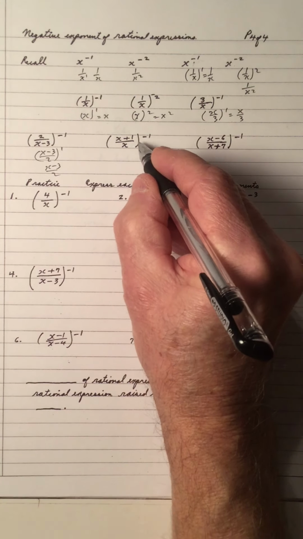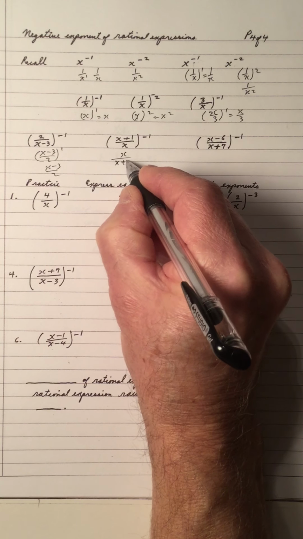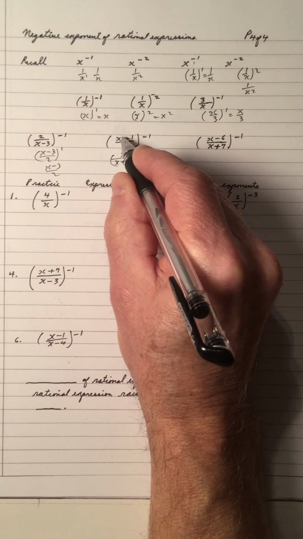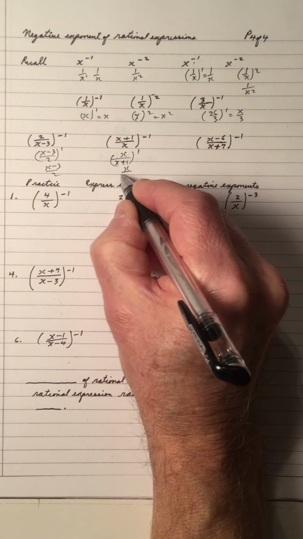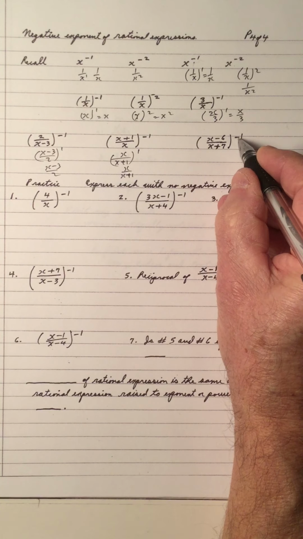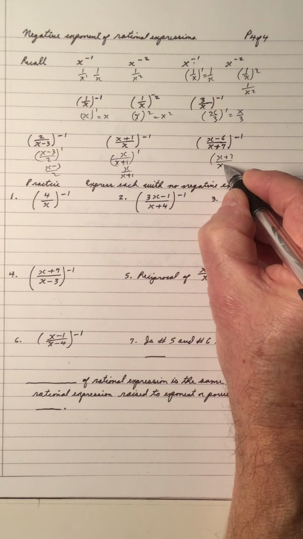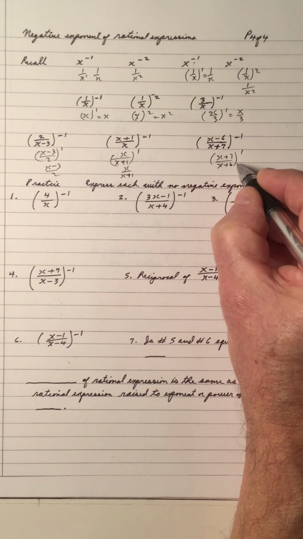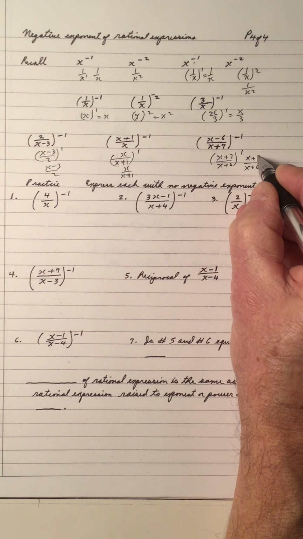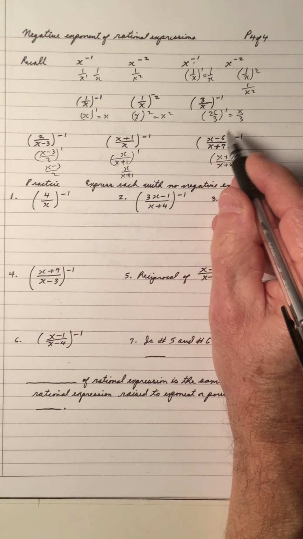And the negative 1 power gives me x over x plus 1 to the 1 power, because the negative exponent gets the reciprocal of the inside to the 1 power, so it's not going to change. And again, I got a negative exponent, so I get x plus 7 over x plus 6 to the 1 power, which is x plus 7 over x plus 6. So again, to a negative power, do the reciprocal of this fraction. It makes it easier.